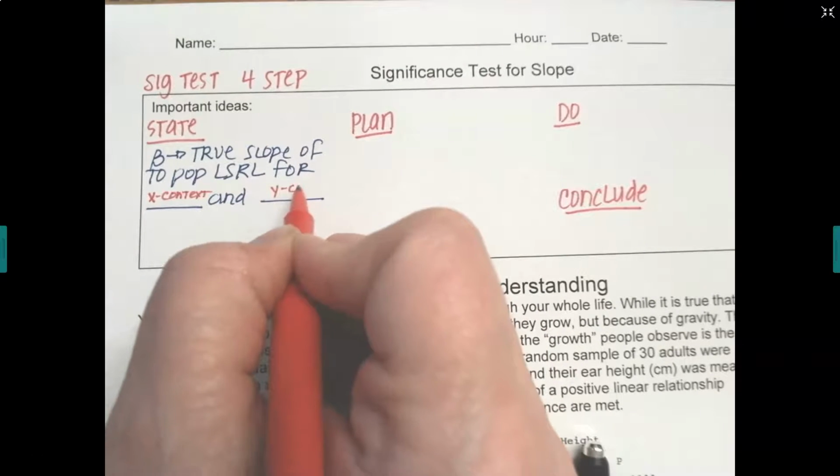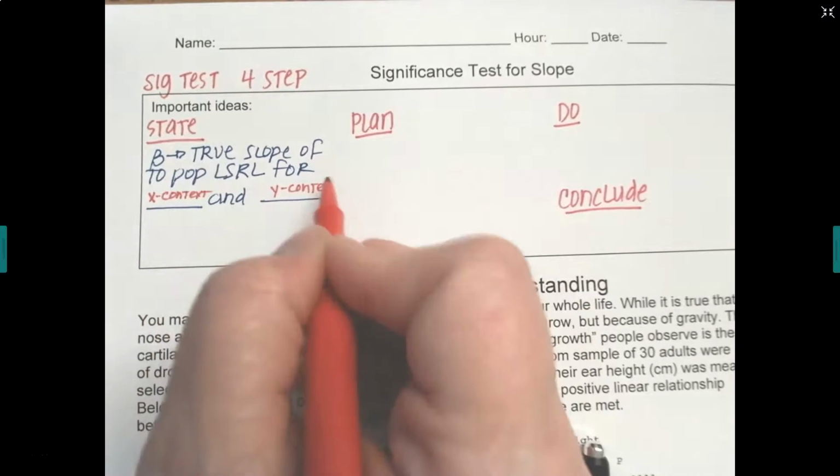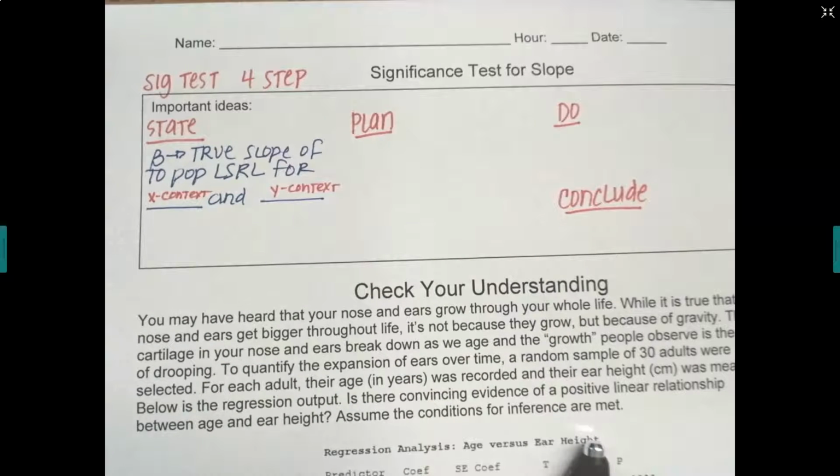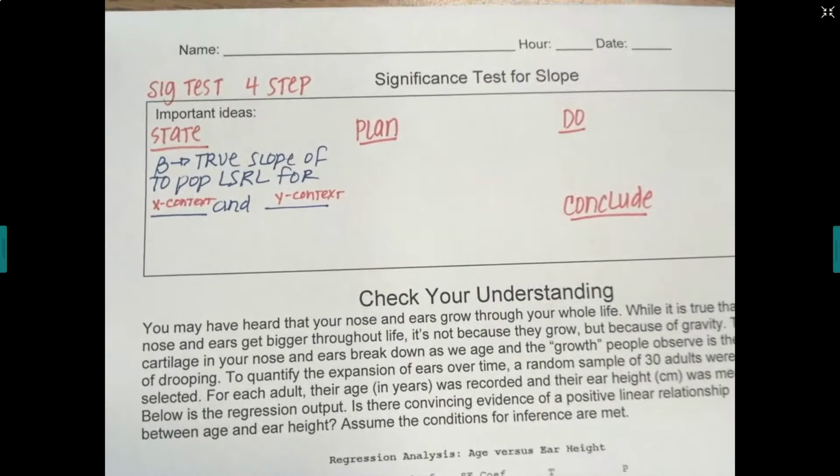Once you've defined your parameter, that will also be used in your conclusion, so it's nice to have.